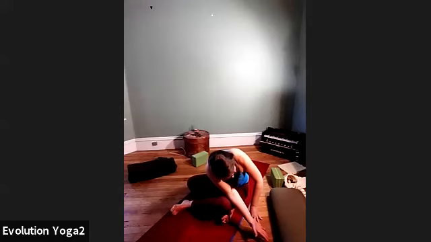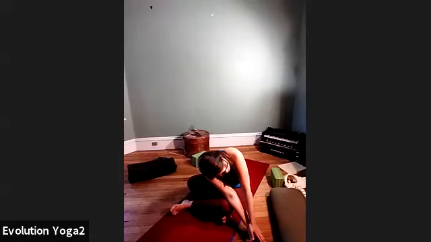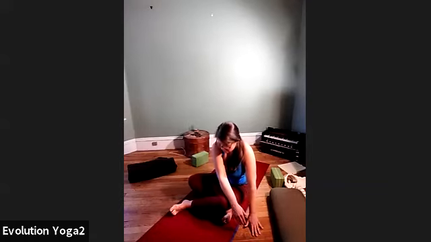My left elbow is coming over on top of the right leg, and then palm to palm, push down, start to look up. Again, making sure that both buttocks maintain their contact with your mat. Take your top arm, push down to the floor, and come back up.